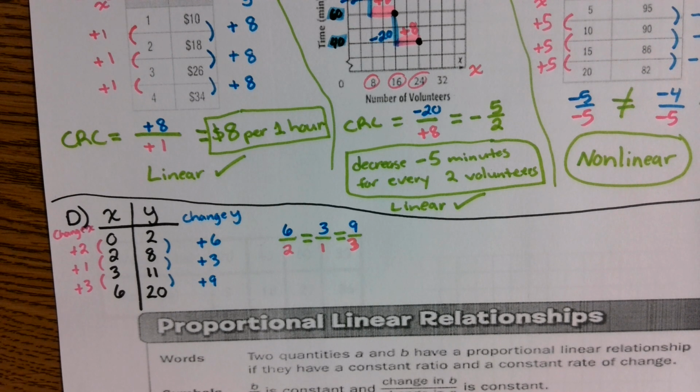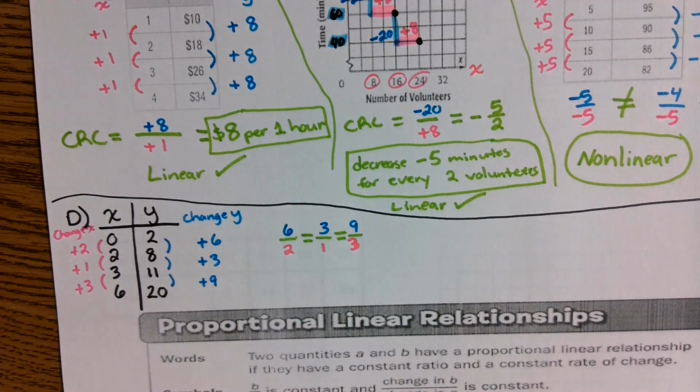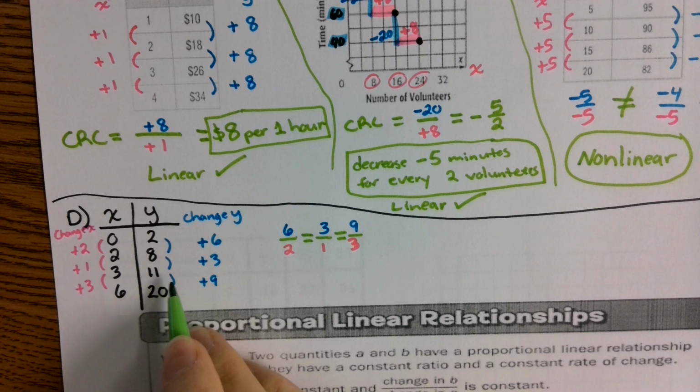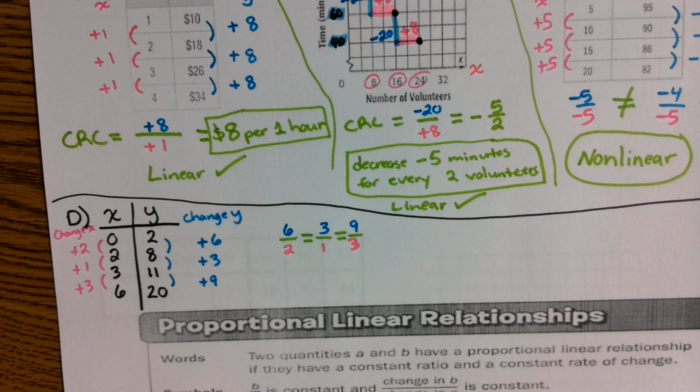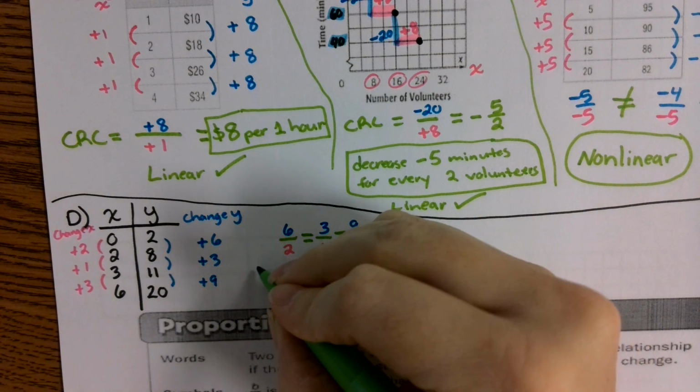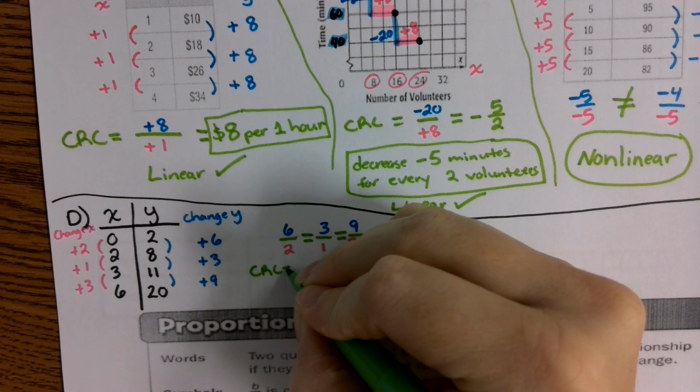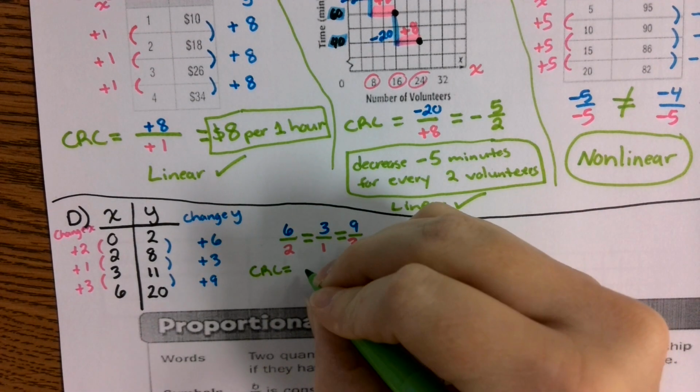Why? Because it's in simplest form. You want to go with the one that's in simplest form, 3 over 1. So yes, this would create a constant rate of change. That means that it is a linear function. Okay, our constant rate of change is going to be equal to 3 over 1.